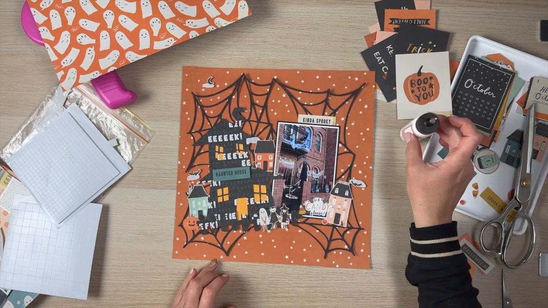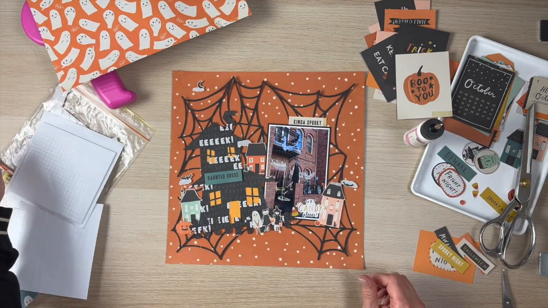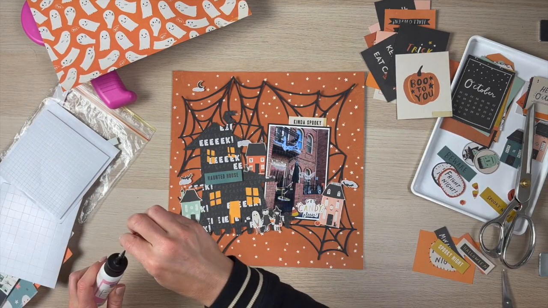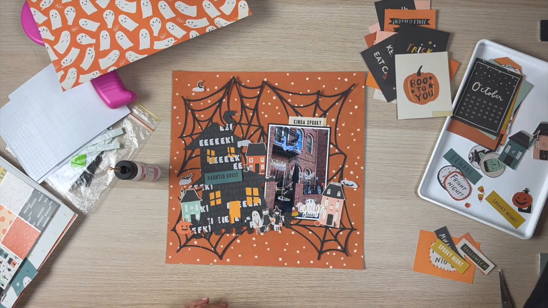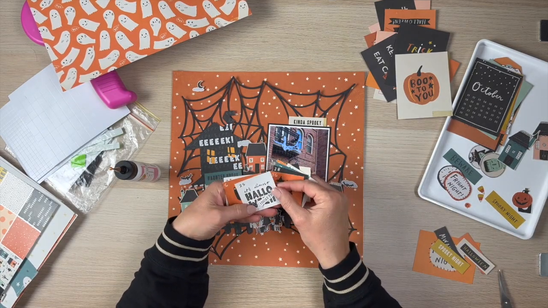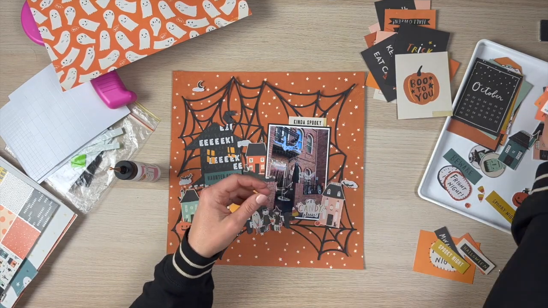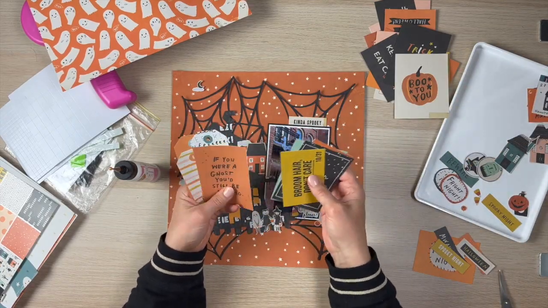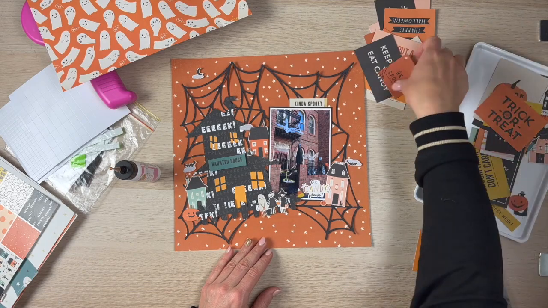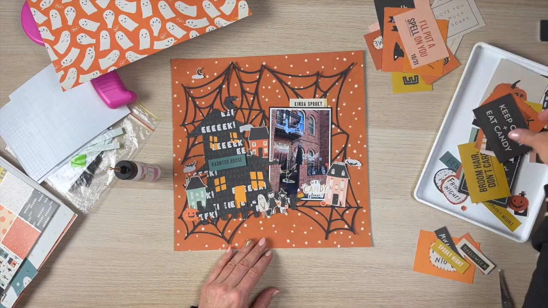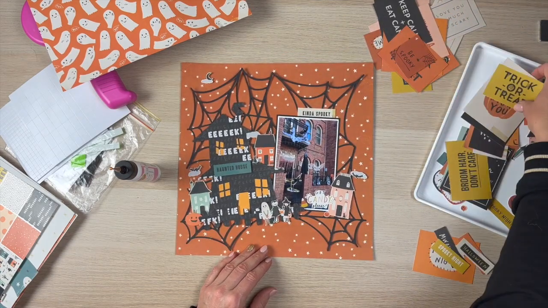Oh, I do just add a little bit of candy corn there. And yeah, next I'm trying to work out what to do for a title. So I'm just looking back through the paper. I'm going to look through some of these 2 by 2 inch squares, I think they are, and then back through some of these cut apart pieces. I do find that tag, but it doesn't work in my head. Yeah, searching back through, going through.